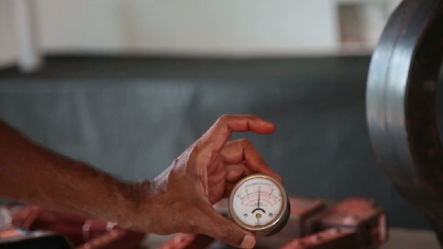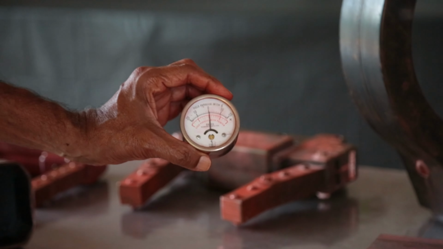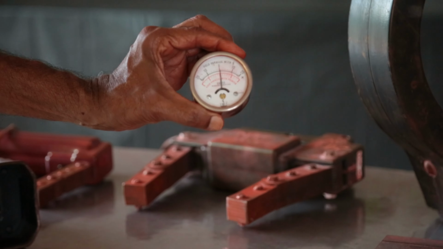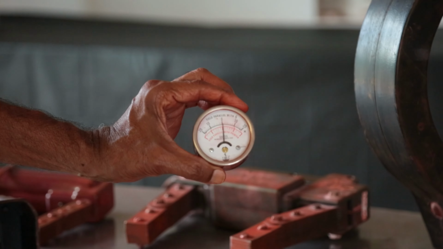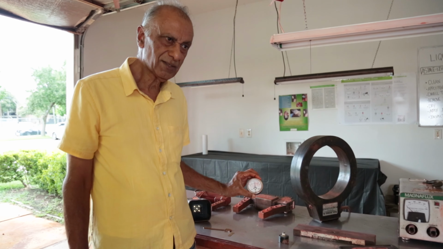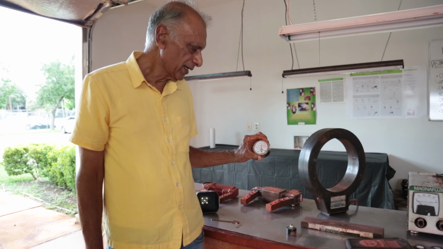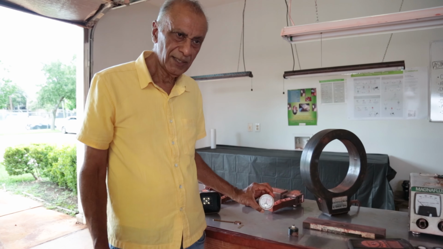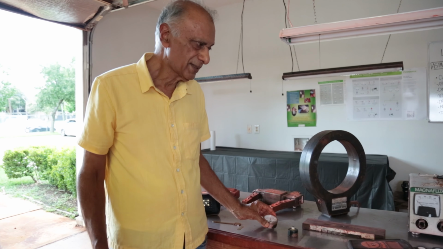This is to check the residual field, and that's only used if you're doing inspection of rotating parts, and they will have a specification that after you're done with MT, and that's only for rotating parts, not for structural, the residual magnetic field should be less than 3 Gauss or whatever the spec says.